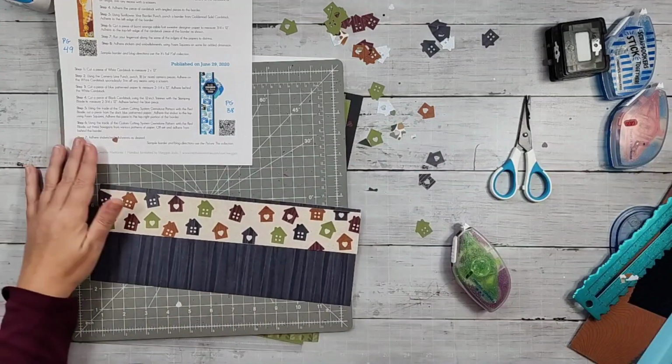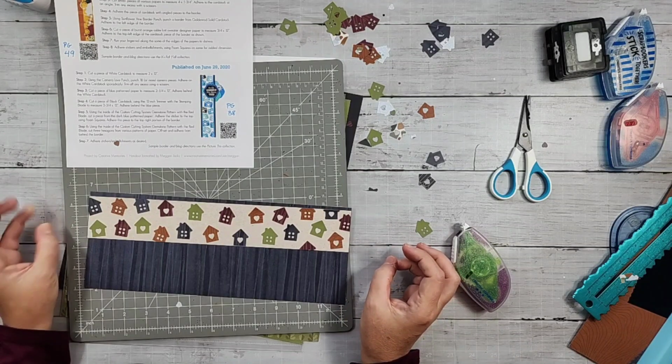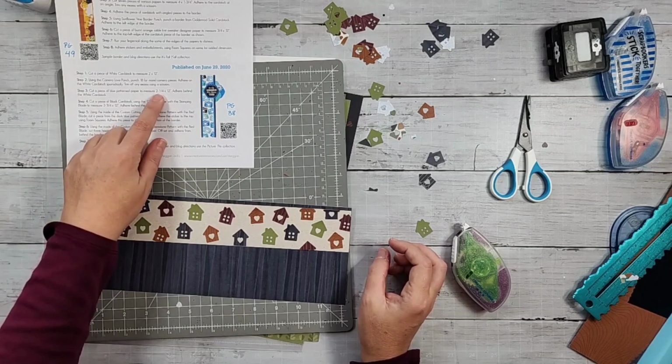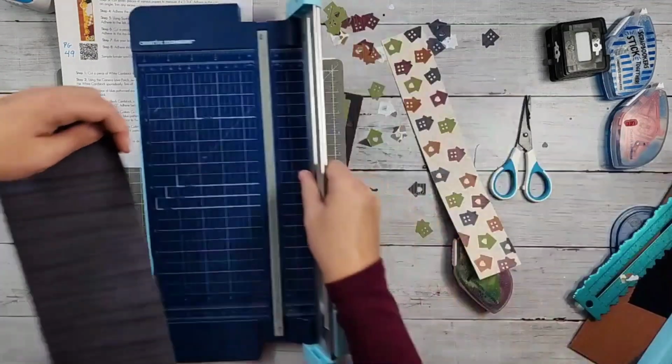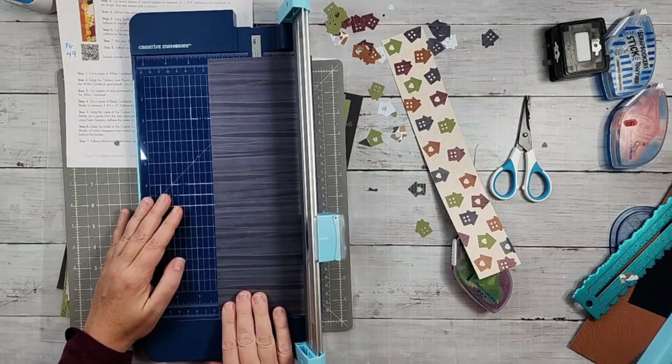So the blue one, we're coming now down here to step 3, and we're going to do it at 2 1/4 inch. This base beige piece was 2 inches. We're going to go 2 1/4 inch using the straight blade. 2 1/4 inch.